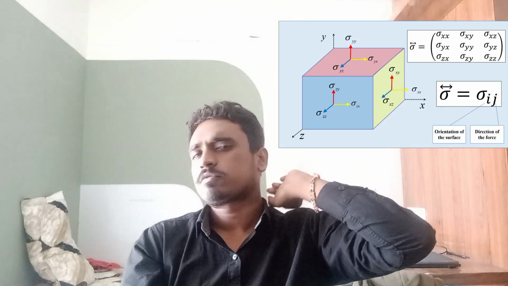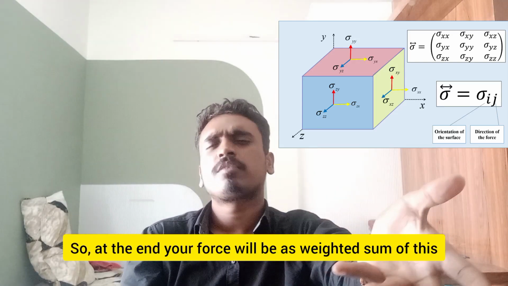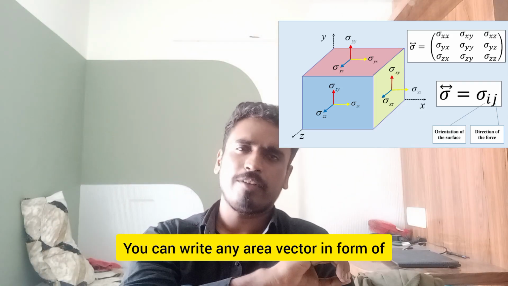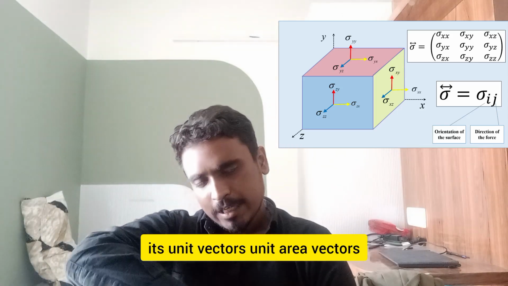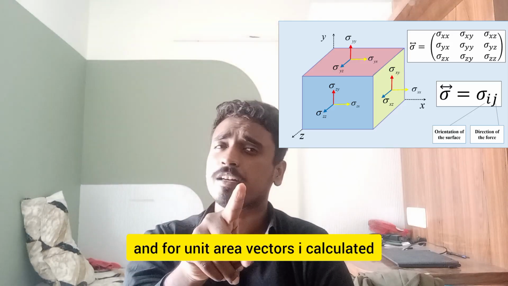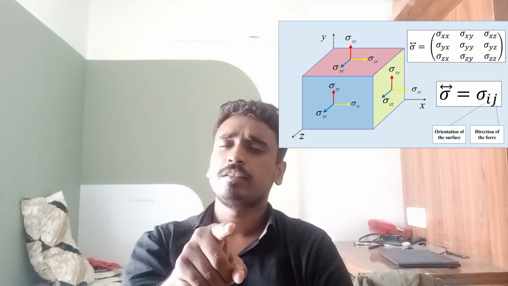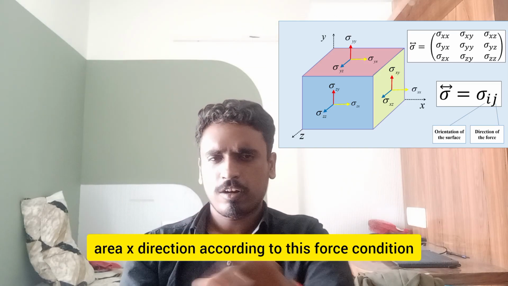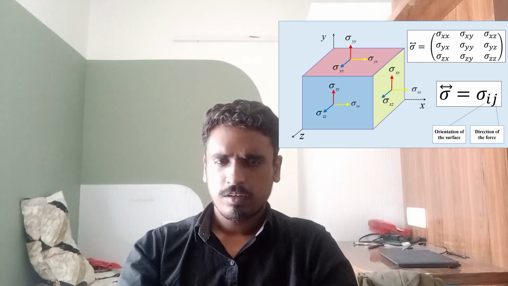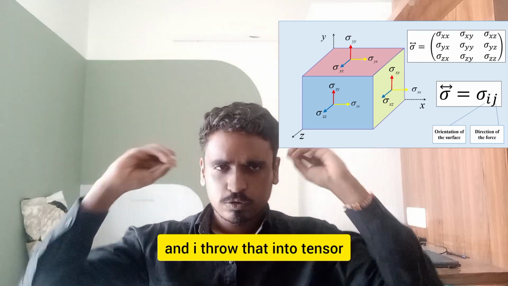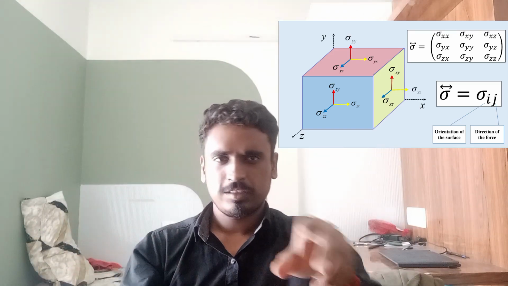So at the end your force will be just a weighted sum of these, right? You can write any area vector in the form of its unit area vectors. And for unit area vectors, I calculated the force, like for unit area in the x direction, what is the stress in the x, y and z directions, and I put that into the tensor. It is present in the tensor.